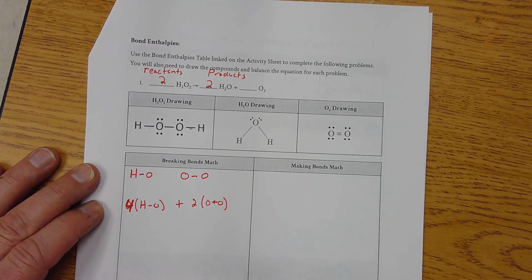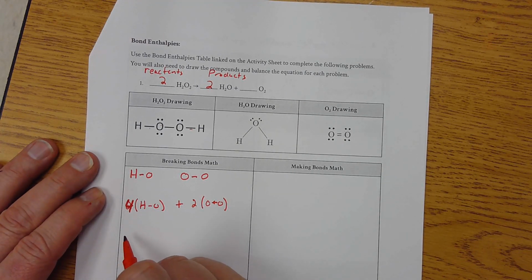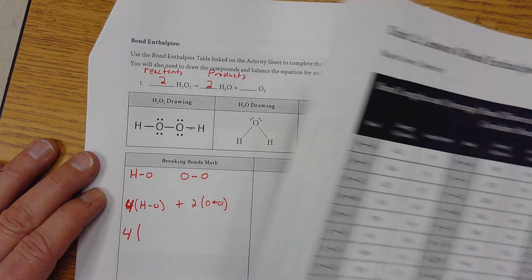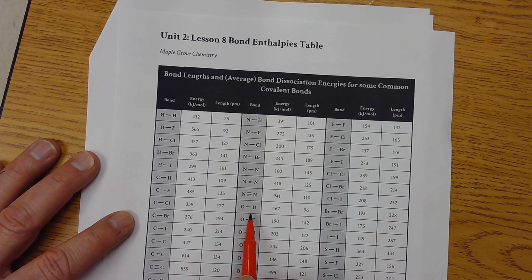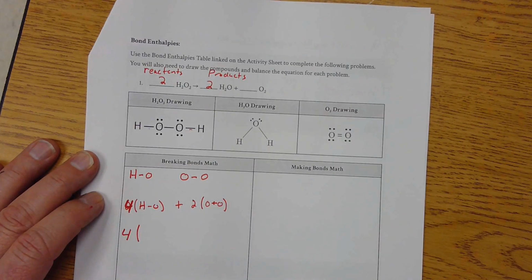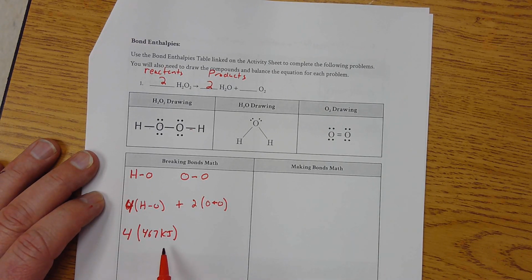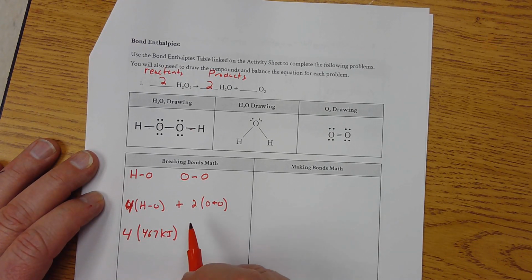All right. So we look here. If you look, I have 4 of my H to O bonds. So H to O is right here. It is a total of 467 kilojoules for the energy. We'll just leave it as kilojoules. It's really kilojoules per mole or kilojoules per molecule, but we'll just leave it as kilojoules for now.